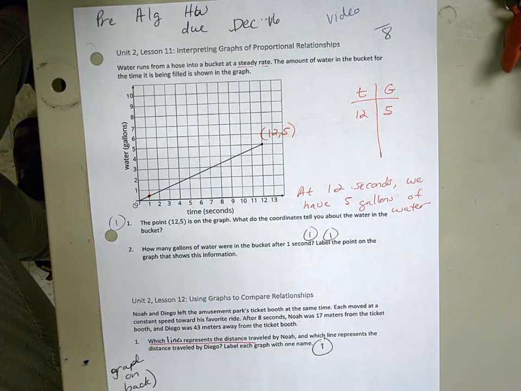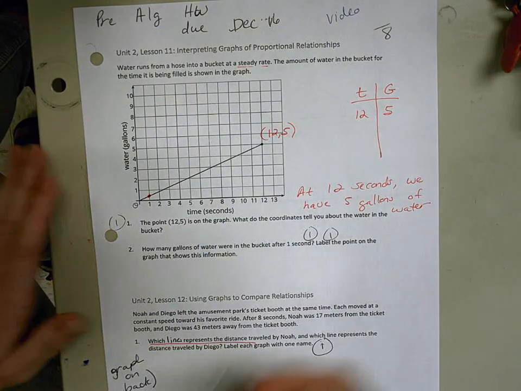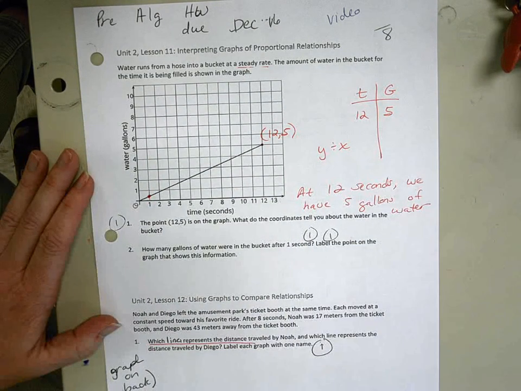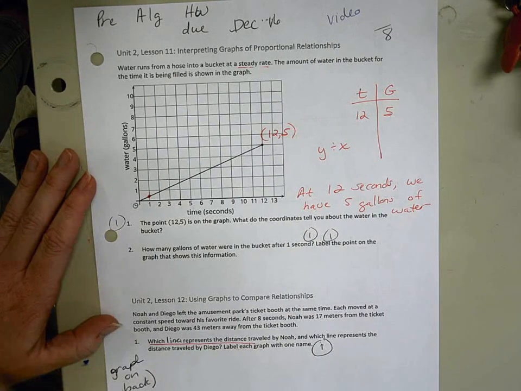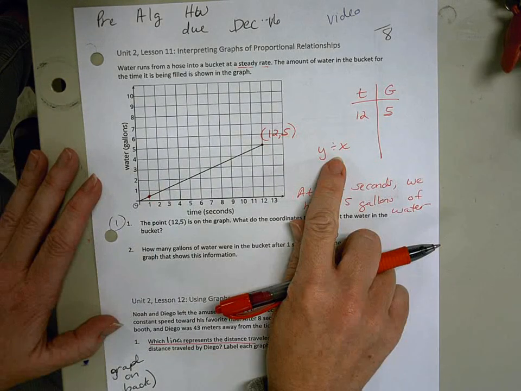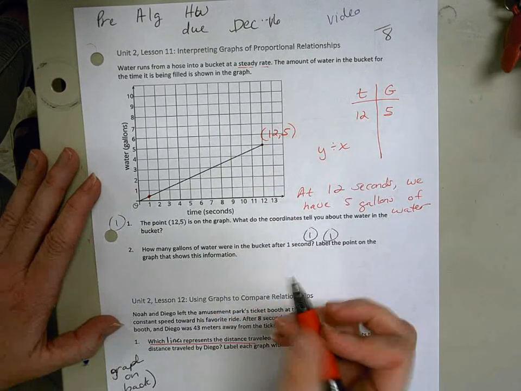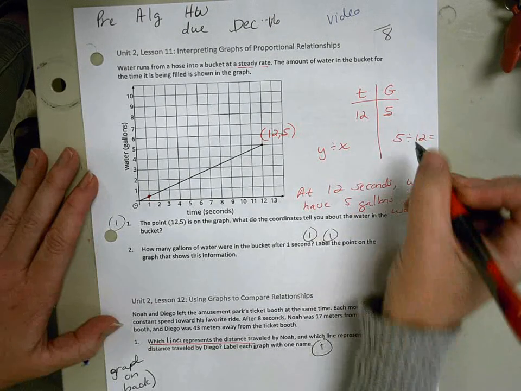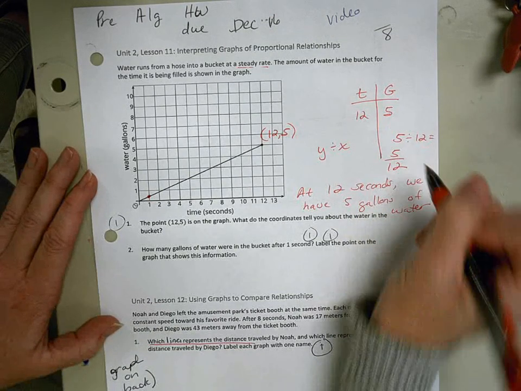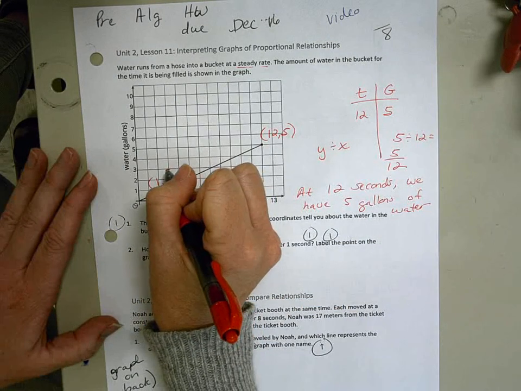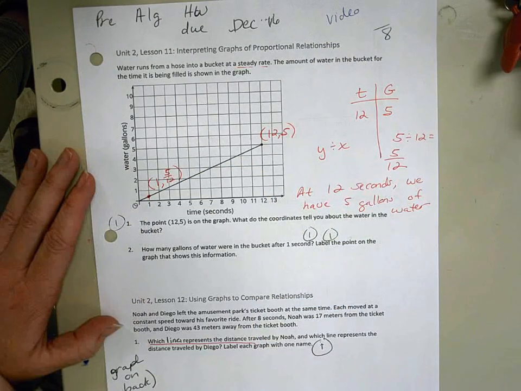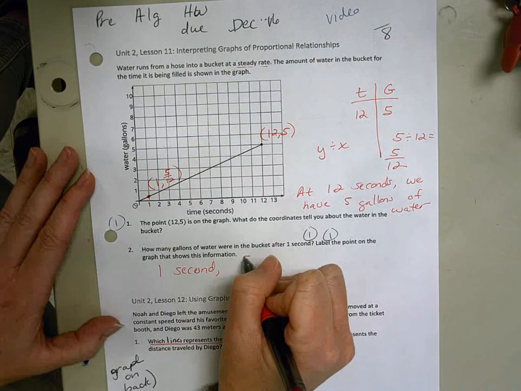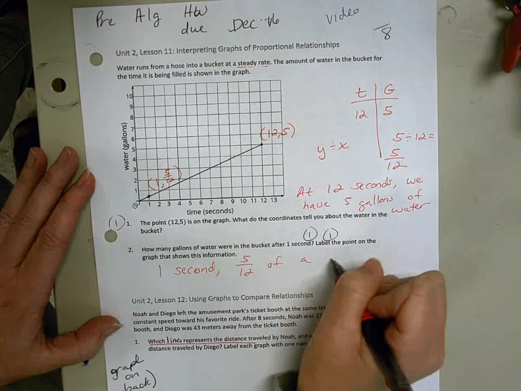And the big idea we've been talking about is if it's proportional, then we can look at our y divided by x in order to find that consistent rate or that constant of proportionality. So 5 divided by x is going to be right here. I could just write my division problem as a fraction. So this will be 1 second and then 5/12, which means at 1 second there's 5/12 of a gallon in the bucket.